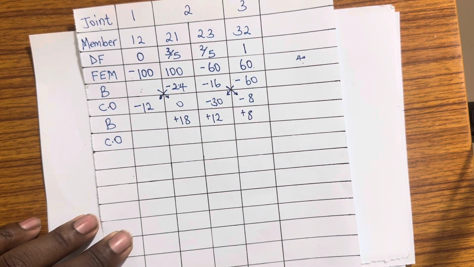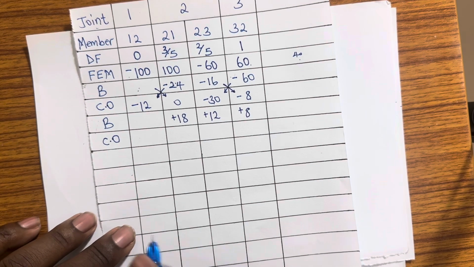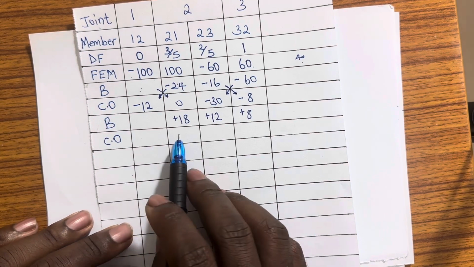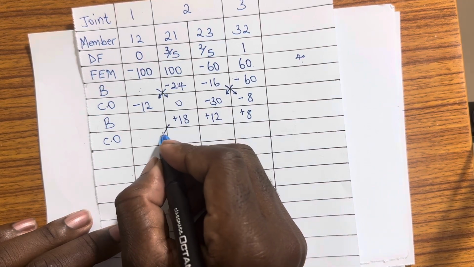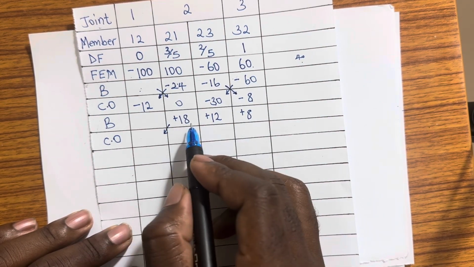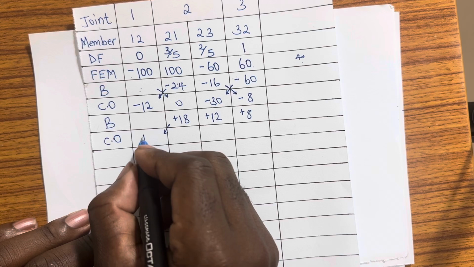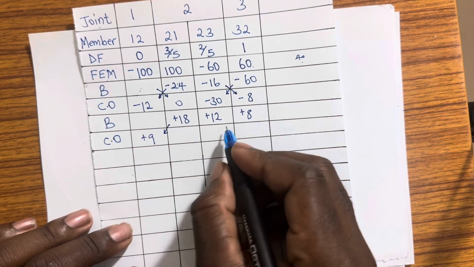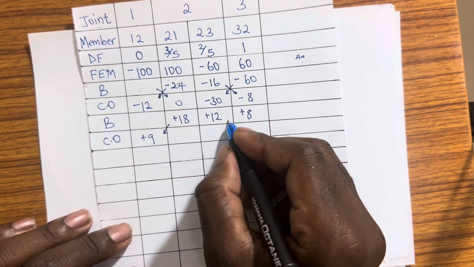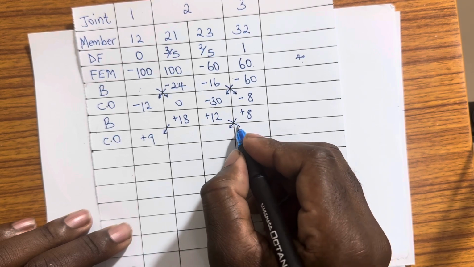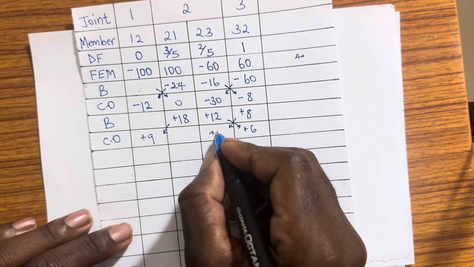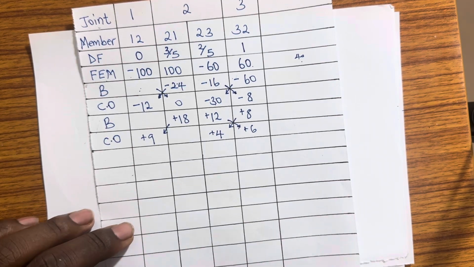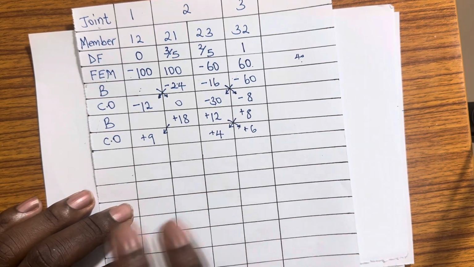You have to do it repeatedly. Okay? So, I'll tell you where to stop. Now, here in my carryover, I will carry again half of this and bring it here. And you know half of positive 18? Positive 9. Then, the same applies here. You carry this, bring it here. So, this is positive 6. Then, this is positive 4. Okay? So, up to that point, I believe it is clear.